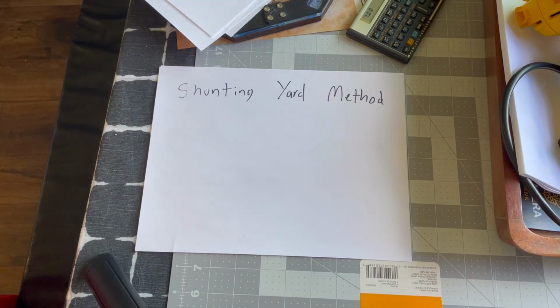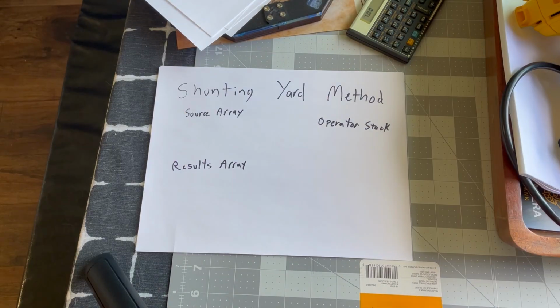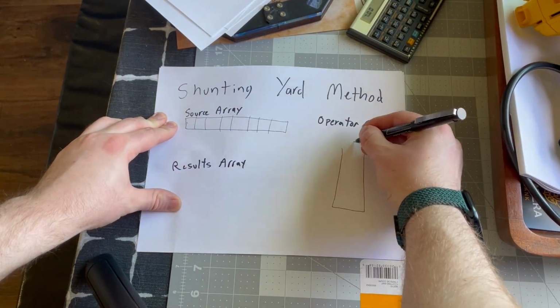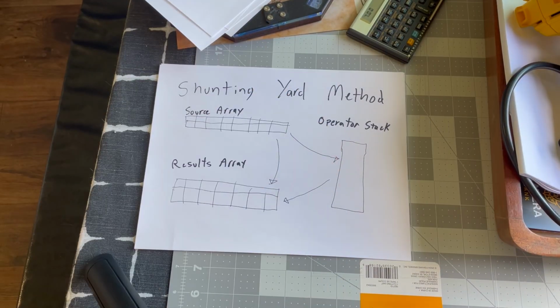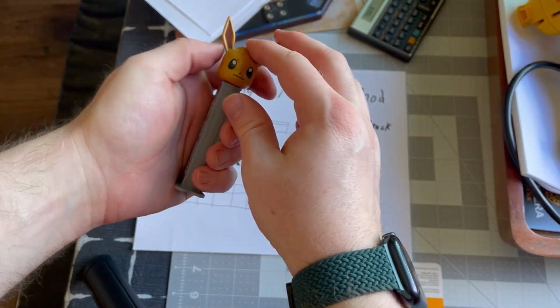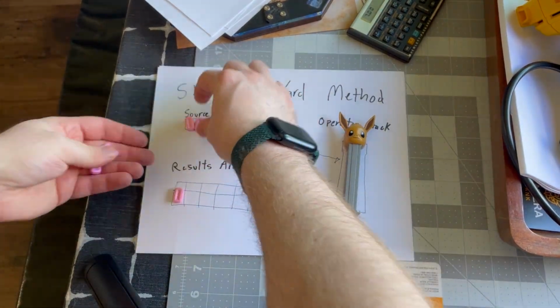And thankfully, someone's already solved that problem for us. We're going to use a method called the shunting yard algorithm. This method is going to require us to allocate a little bit more of our computer's memory to store an additional array, as well as a special stack which we'll call our operator stack. For the record, a stack is a special kind of array where objects are pulled in the reverse order that they're added, sort of like a Pez dispenser. The last one in is the first one out.